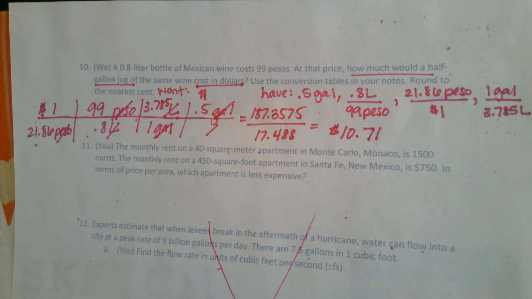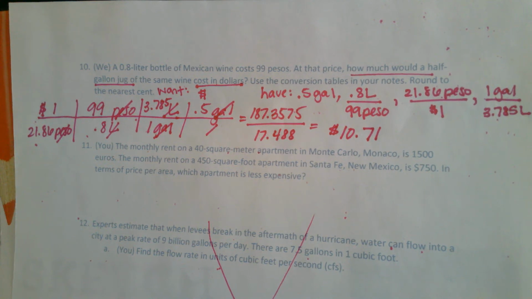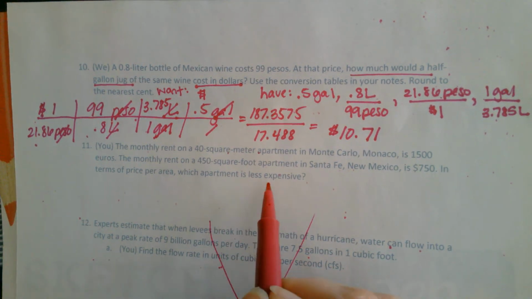Okay, number 11. The monthly rent on a 40 square meter apartment in Monte Carlo, Monaco is 1,500 euros. The monthly rent on a 450 square foot apartment in Santa Fe, New Mexico is $750. In terms of price per area, which apartment is less expensive? So saying which one is less expensive.